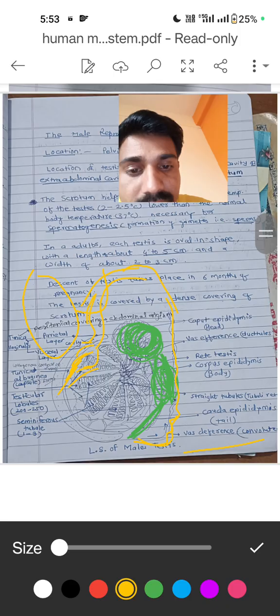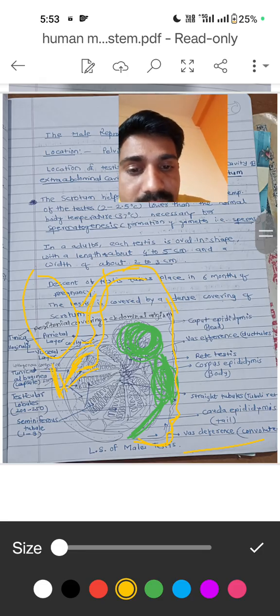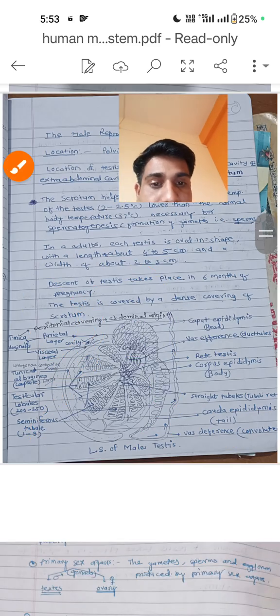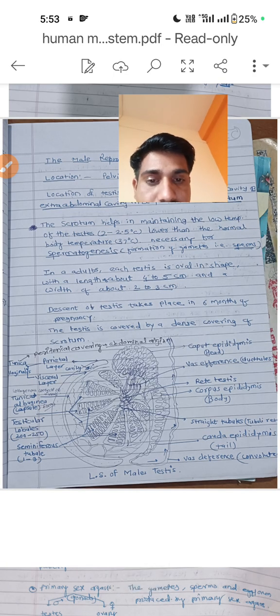And the seminal vesicle tube fluid comes inside, and from that there is a formation of the ejaculatory duct. We will discuss it after here. This is a short description of the longitudinal section of the male testis.